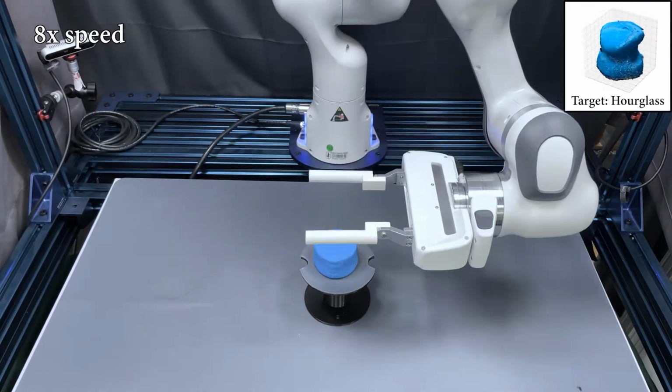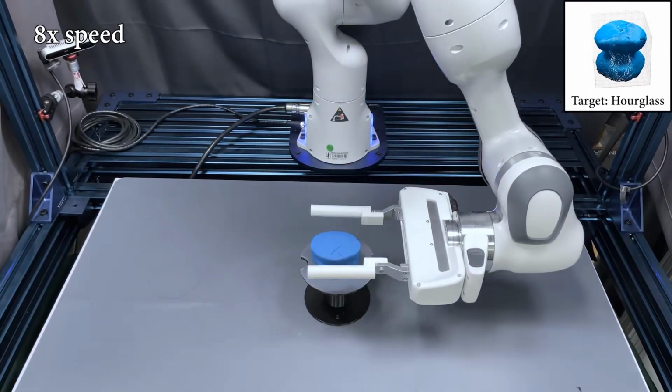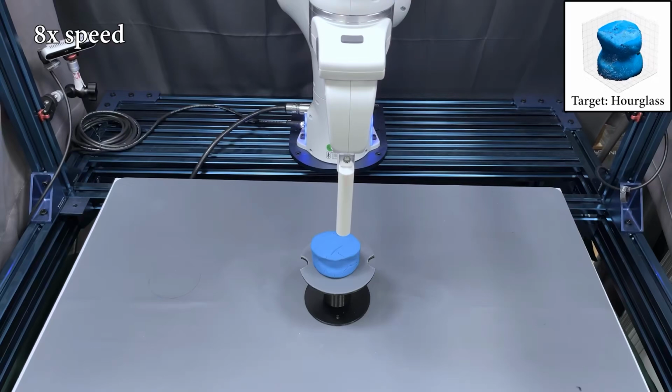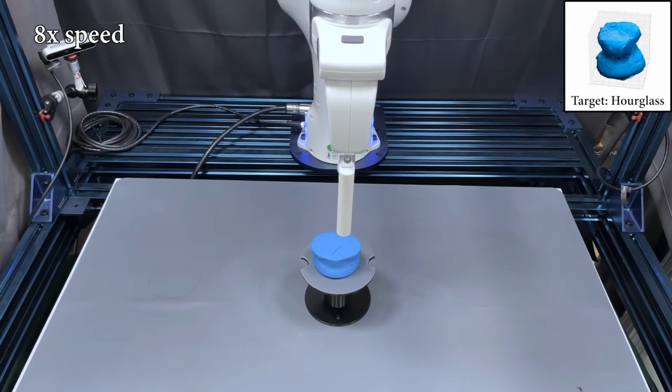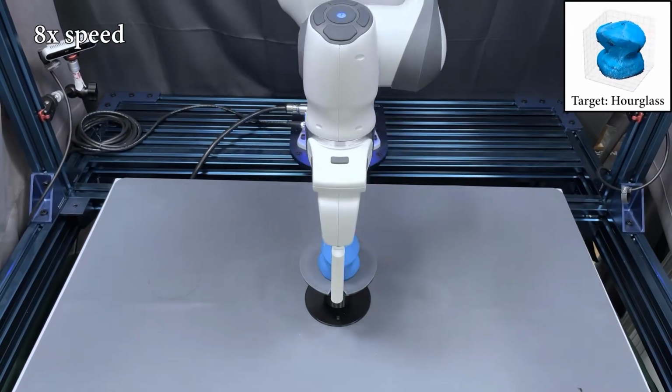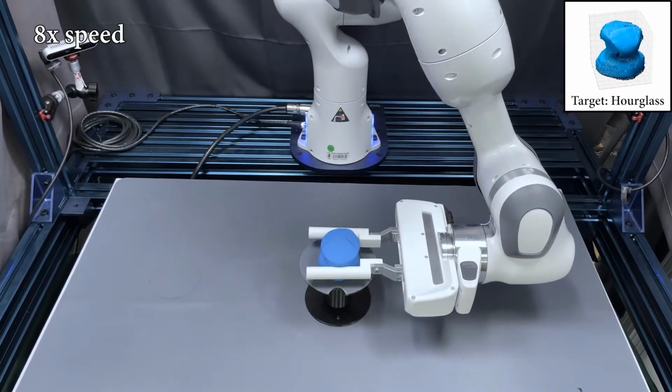To overcome the issue of kinematic limits, we program the robot to rotate the stand instead of rotating about its vertical axis. After 2 grips, the robot approximately achieves the target, but it decides to pinch again to refine the result.